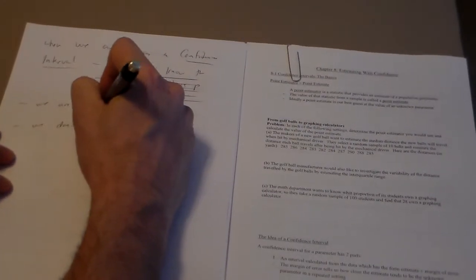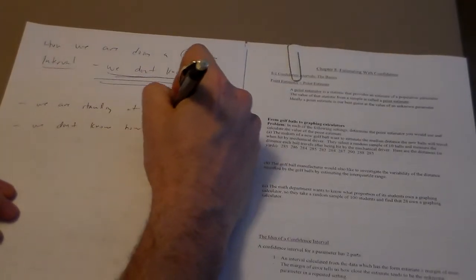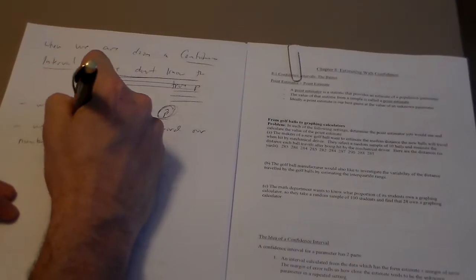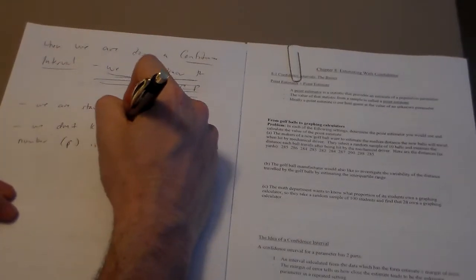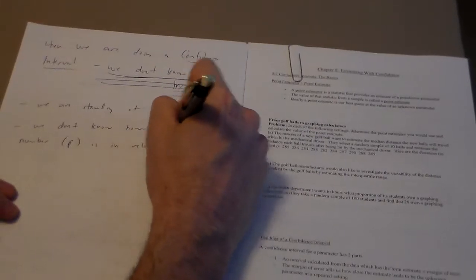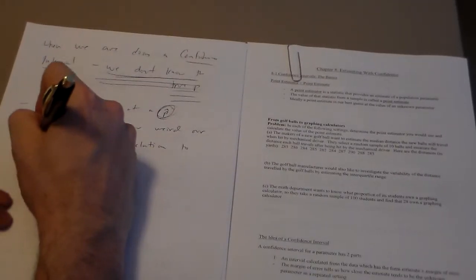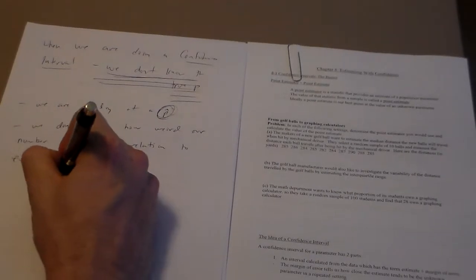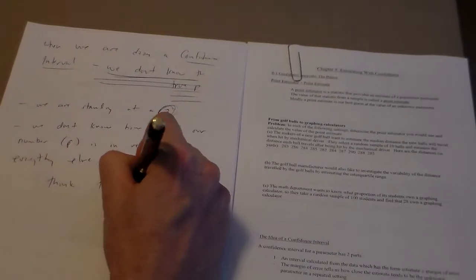We don't know how weird our number, our p-hat is, in relation to everything else. We don't know that. Okay? We want to think this way. Ready? Think this way.